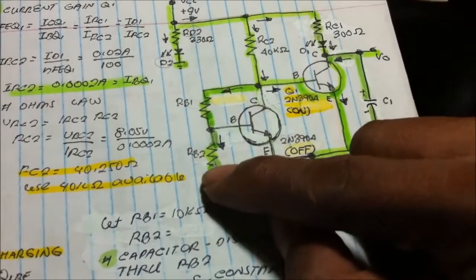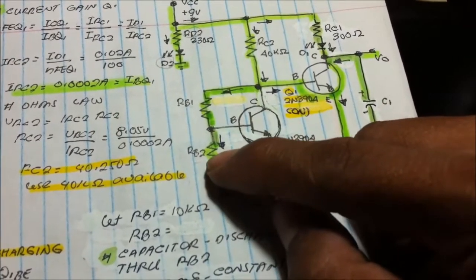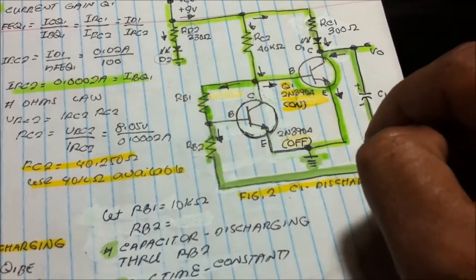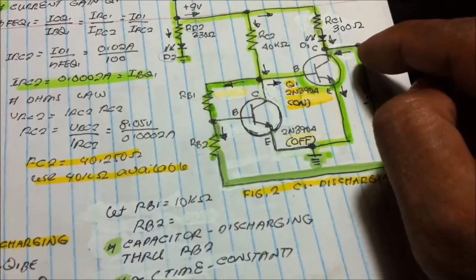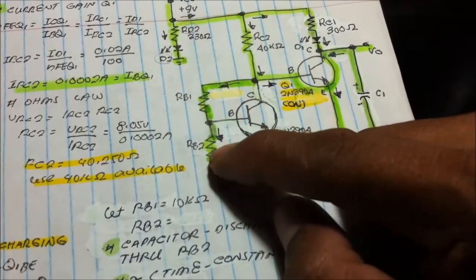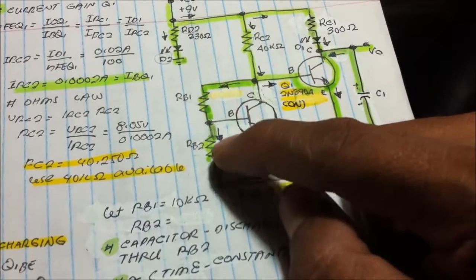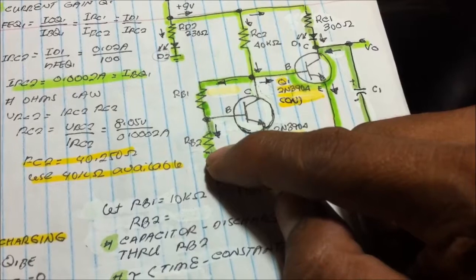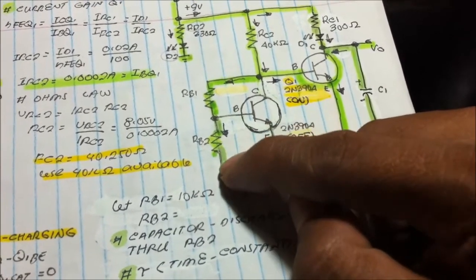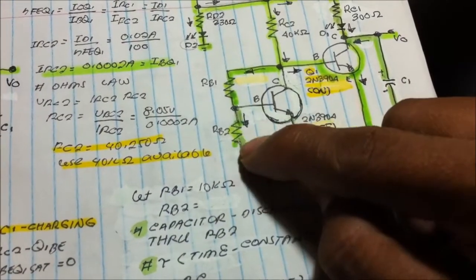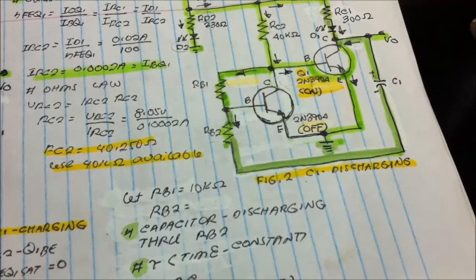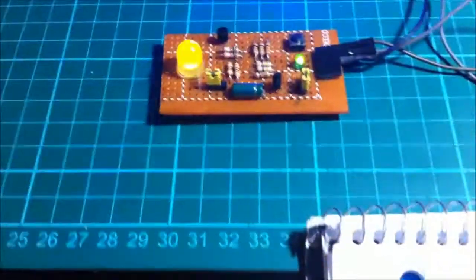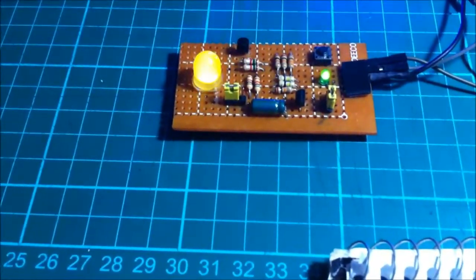If you put a lesser value of resistor here, the LED will blink at a faster rate, faster speed, and a slower speed by using a resistor with big values. So I choose to use 220 kilo ohms. That is now the blinking characteristic of 220 kilo ohms.